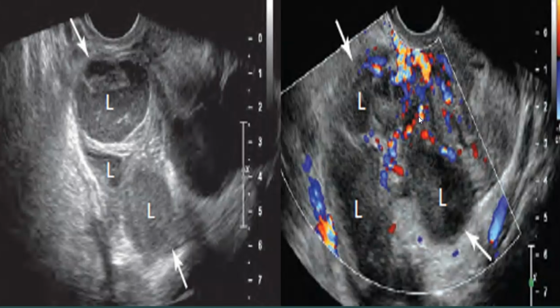And here you can see the blood flow is seen between the tissues, and no significant blood flow is seen within these loculations. So this is a Tubo-Ovarian Abscess, and this Tubo-Ovarian Abscess is due to pelvic inflammatory disease.